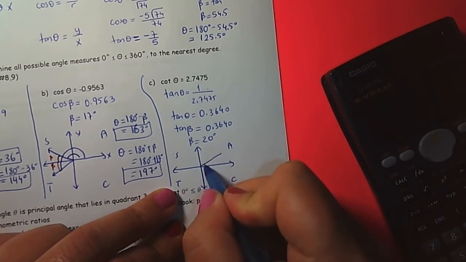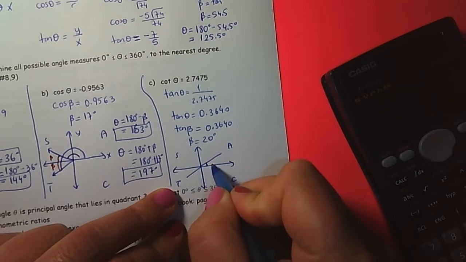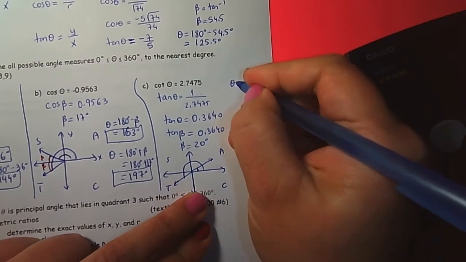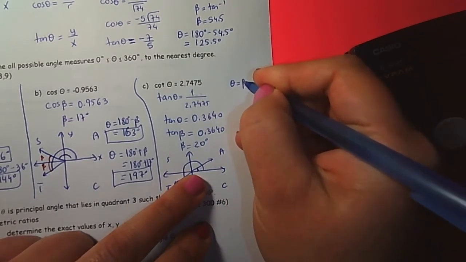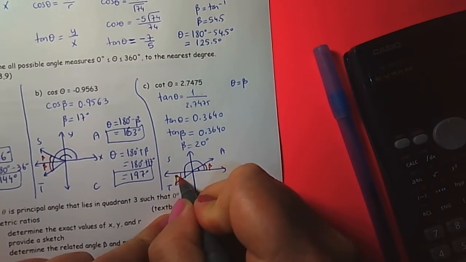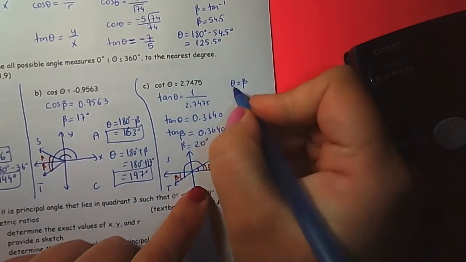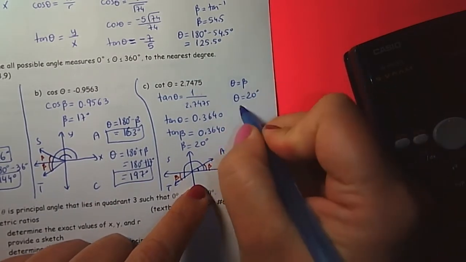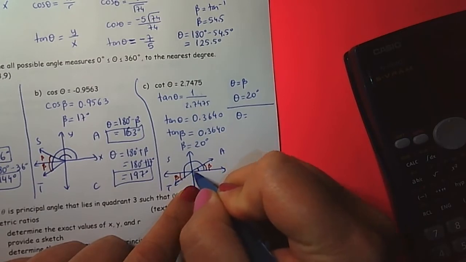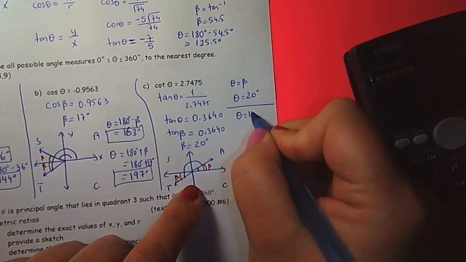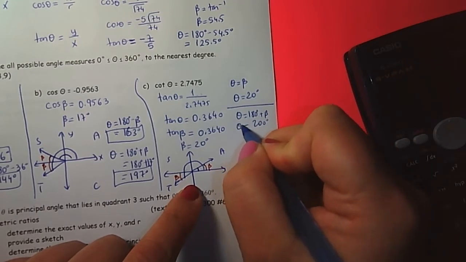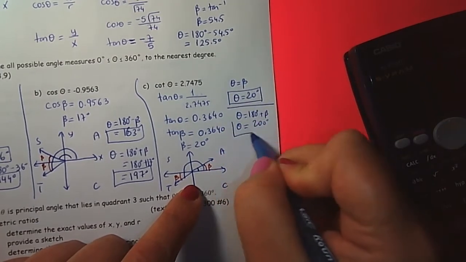So we have two angles, one here and the other in quadrant 3. For quadrant 1, theta equals beta, so one theta is 20 degrees. To calculate theta in the third quadrant, 180 plus beta, so 180 plus 20 gives us 200 degrees. So again, we have two answers here.